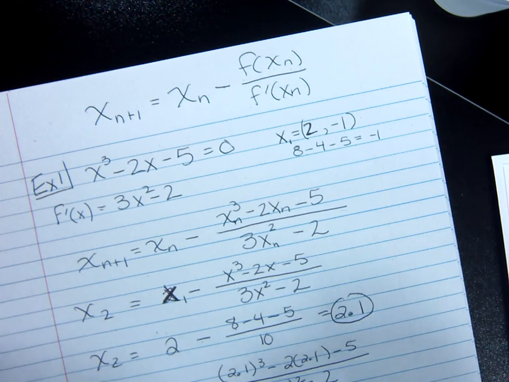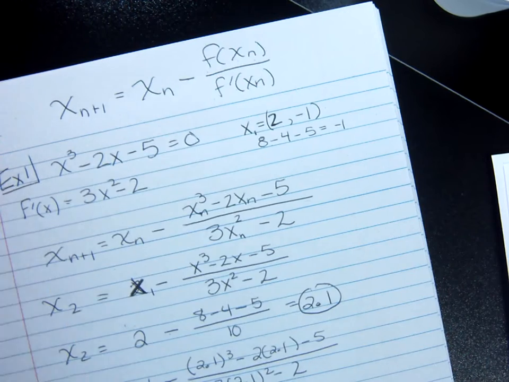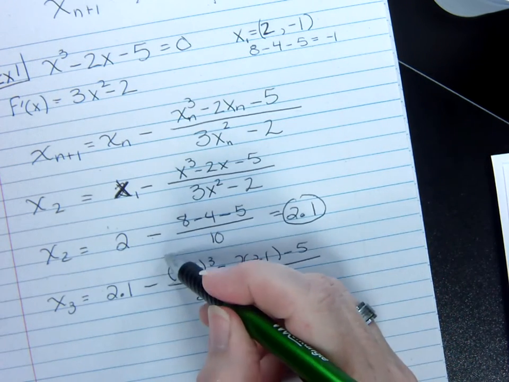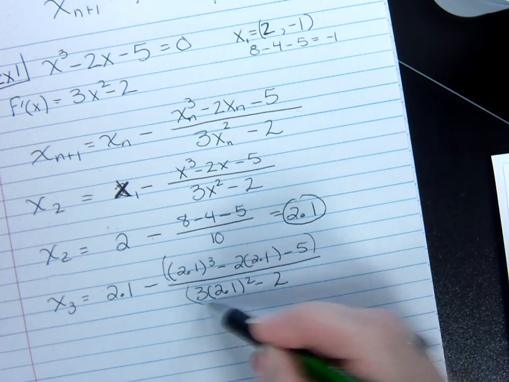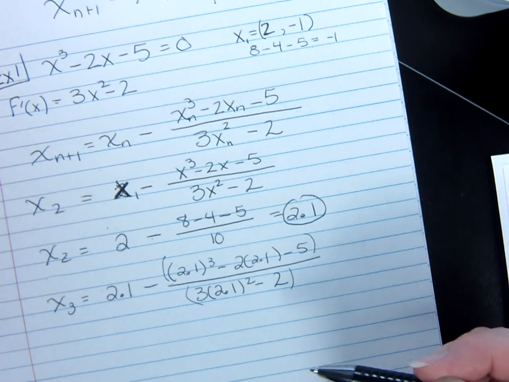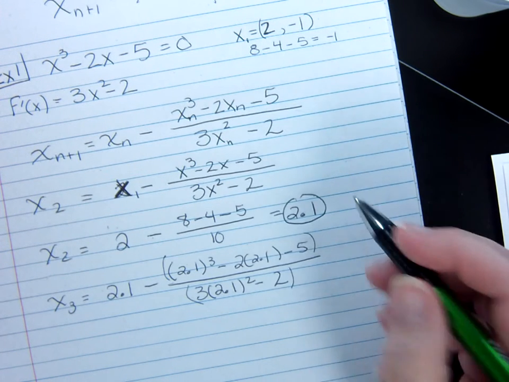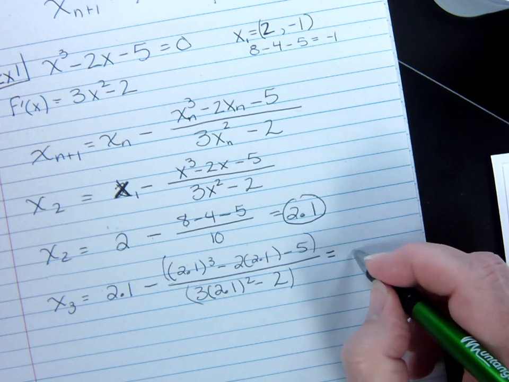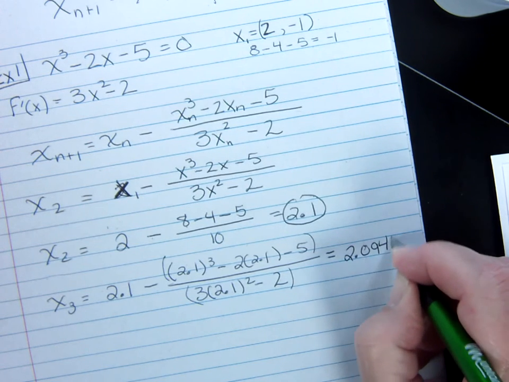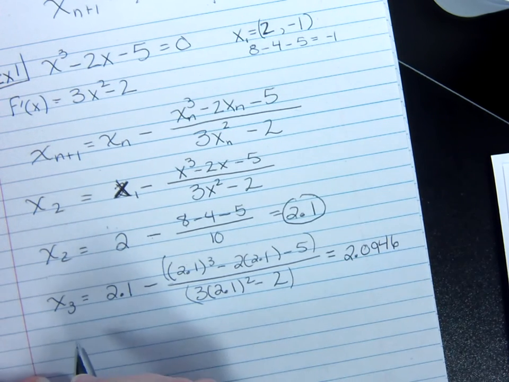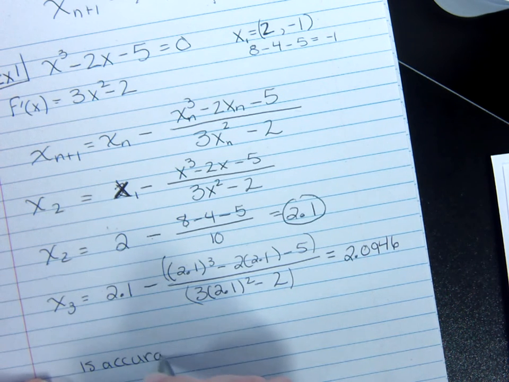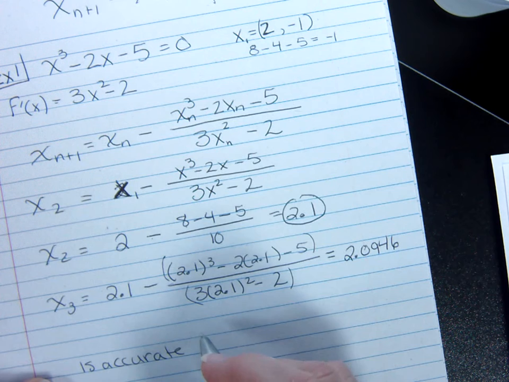Now, you're going to want to use a calculator to put this in. I will warn you, though, be very careful when you're putting these in the calculator. You're going to have to put parentheses to make sure that your decimals are read correctly. Okay? Once you do that, this will become 2.0946. And in fact, this is accurate for my answer to the fourth decimal place.